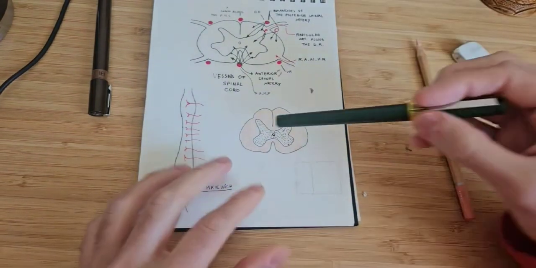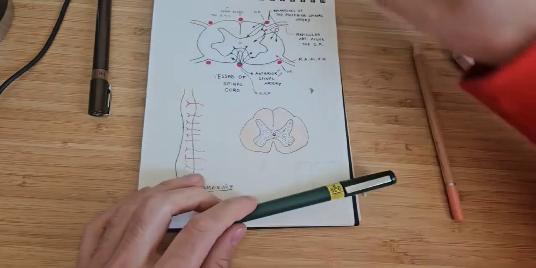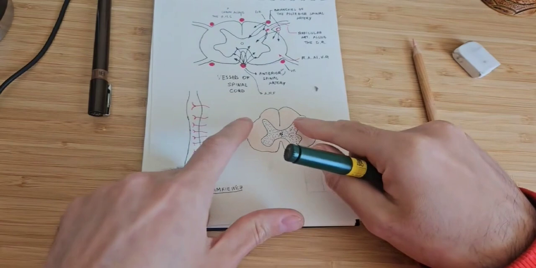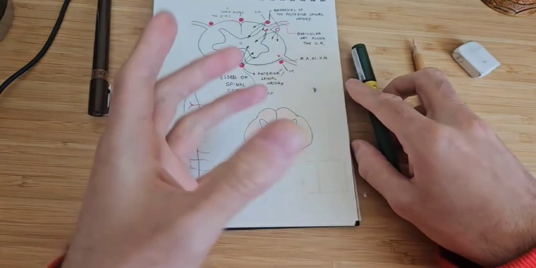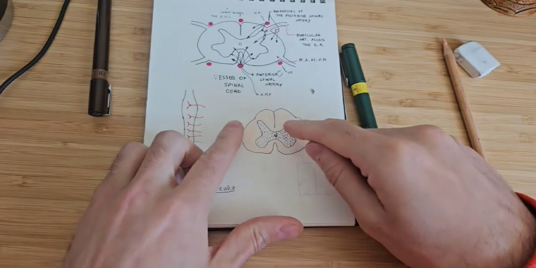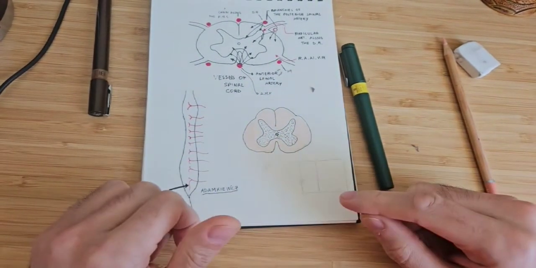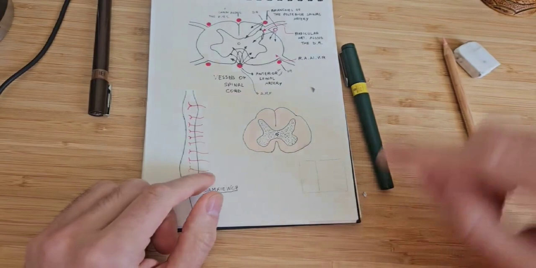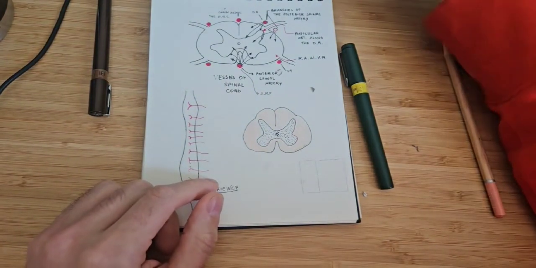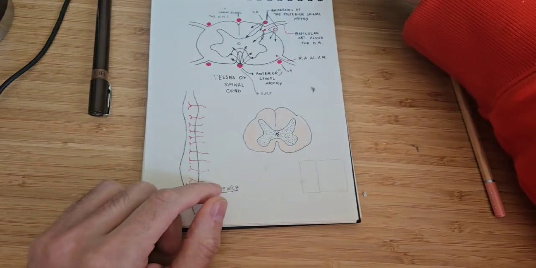Injuries on the white matter usually can disrupt the signal transmission between different regions of the spinal cord. Here with here, here with here. And the brain as well.